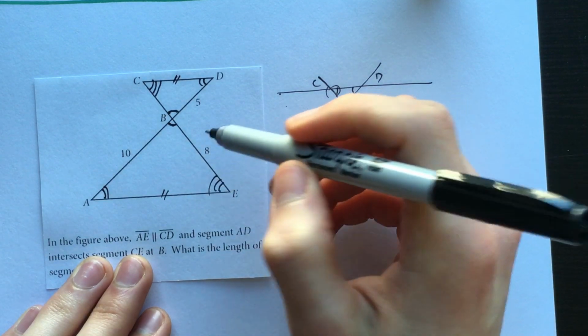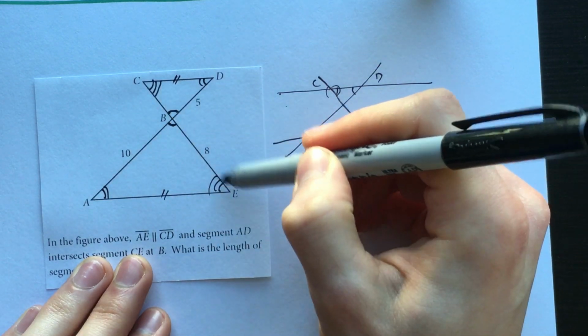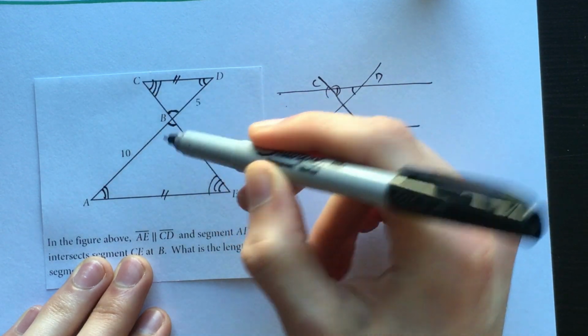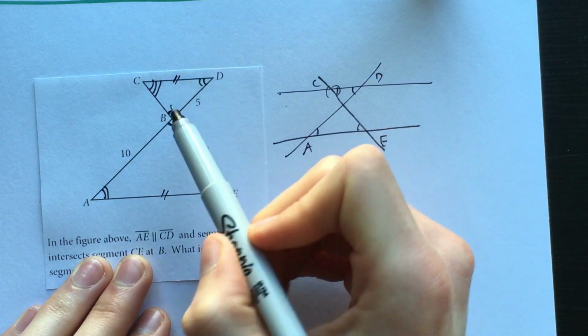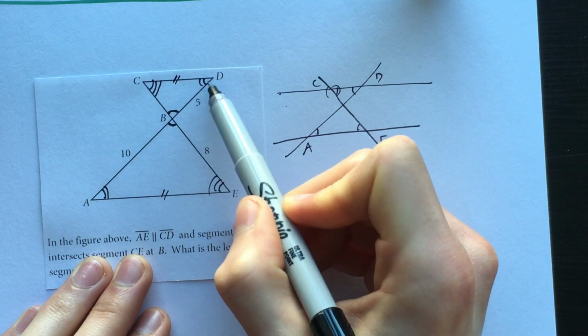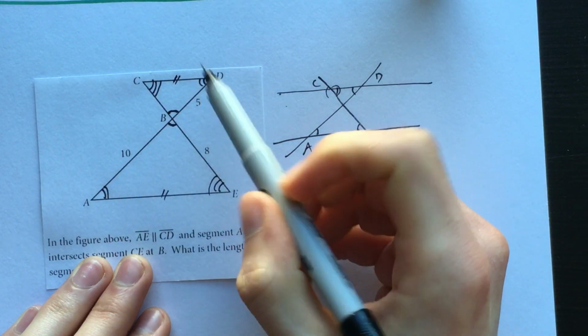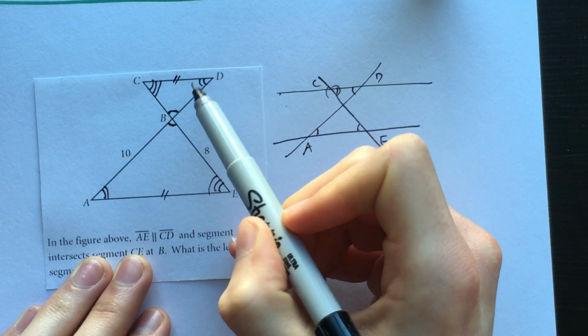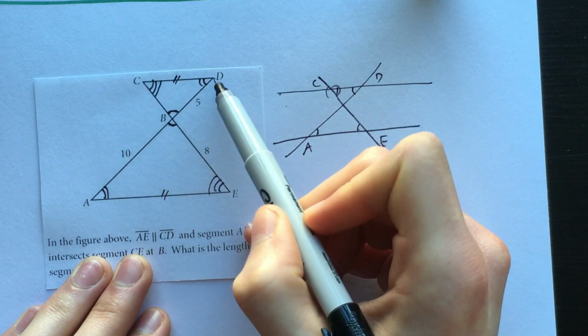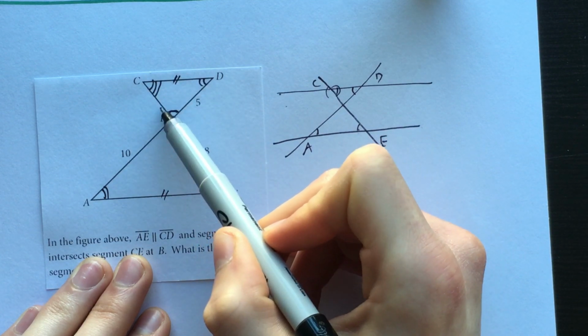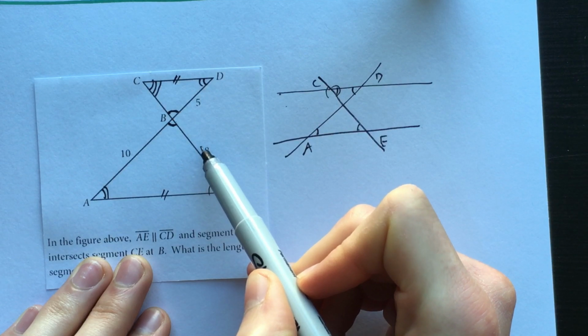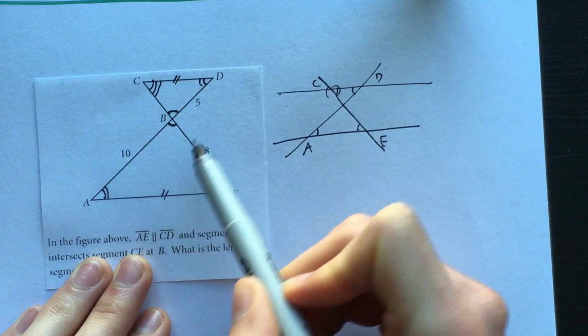So we want to find CE. We're already given this segment, but we don't know what CB is. How can we figure it out? Well, we see that CB is opposite this angle. I've marked the angles with the number of little curves. So we see that CB is opposite of this angle. So let's go over to this triangle, and we see that opposite of that same angle, we have 8.